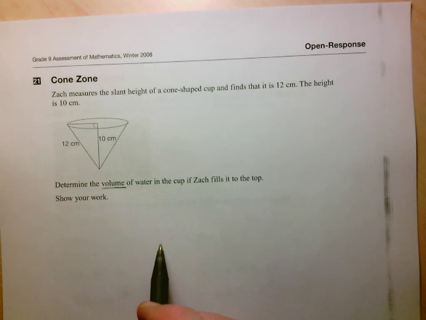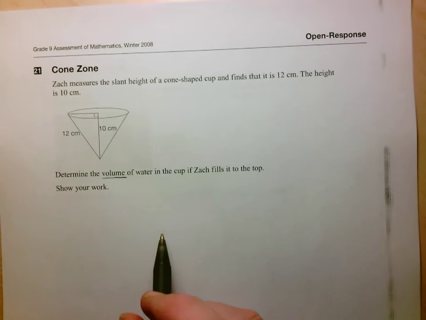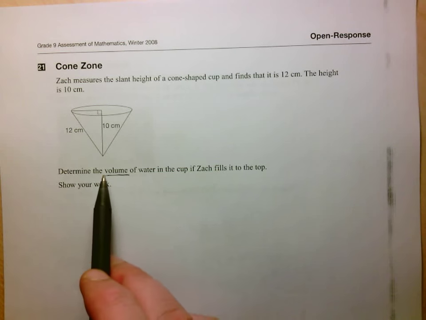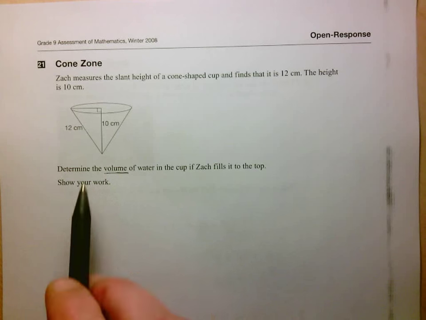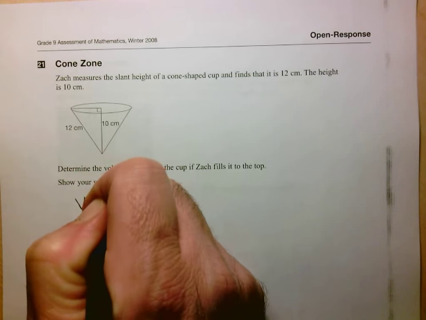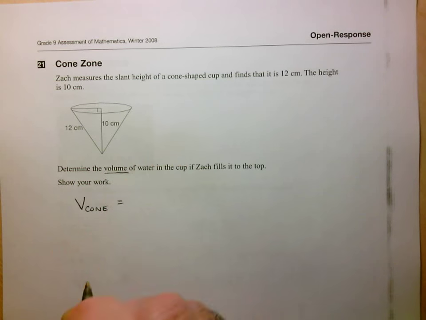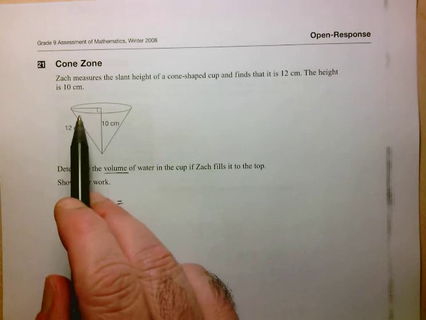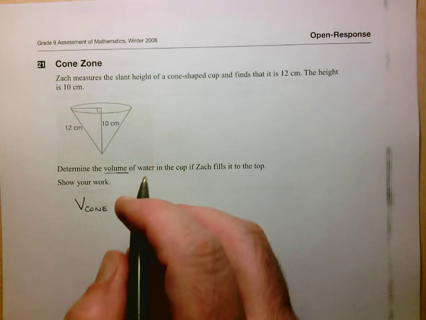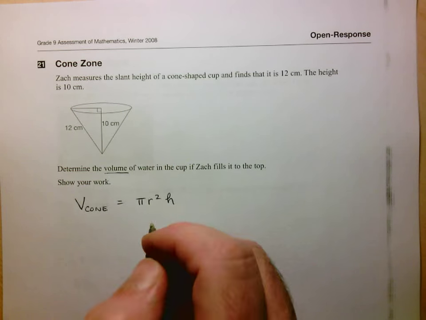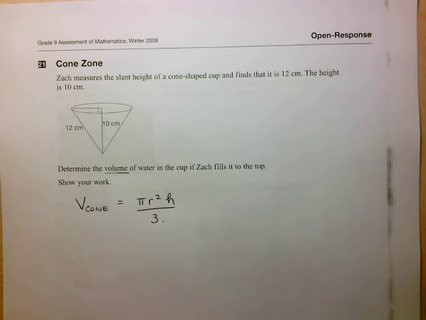Show your work. Okay, so first thing you would do, since you don't have to memorize it, is check your formula sheet to find the formula for the volume of a cone, since that's what we're working for. So the first thing you do is look up the formula, or if you happen to know it, the volume of a cone is just 1/3 the volume of a cylinder with the same radius and height. So it's pi r squared h, the volume of a cylinder, divided by 3.